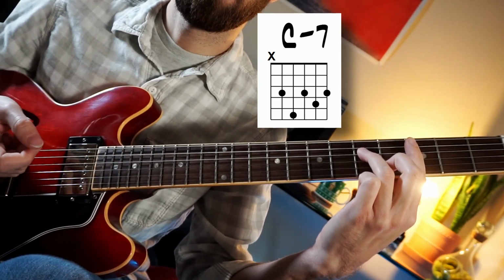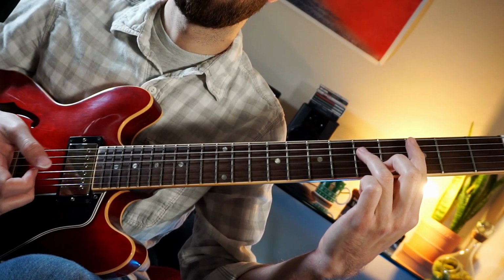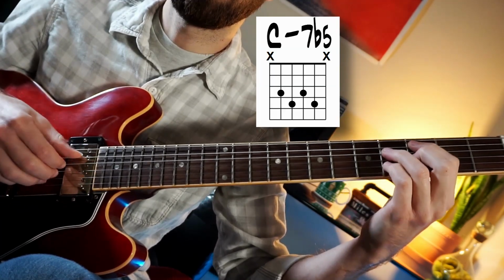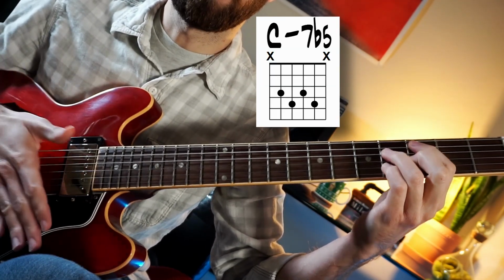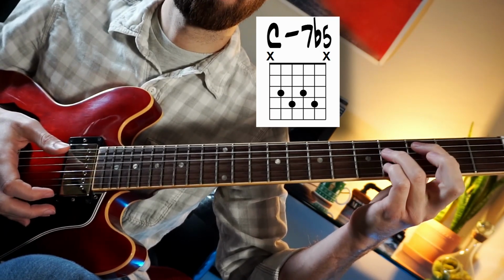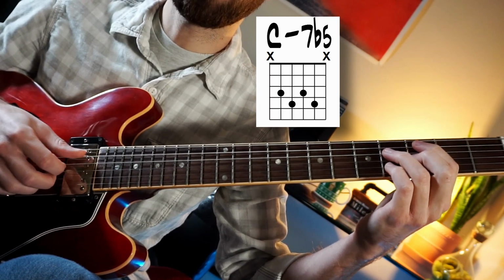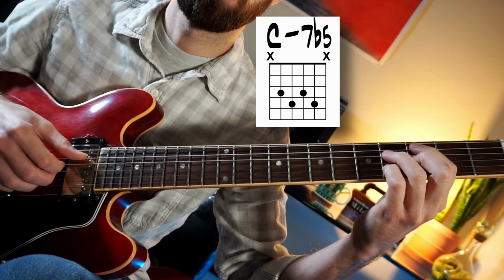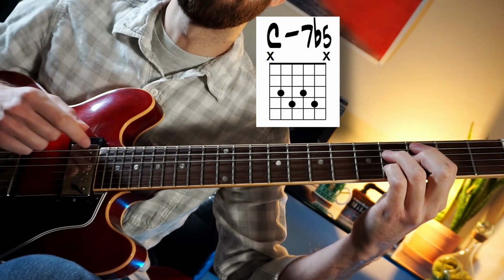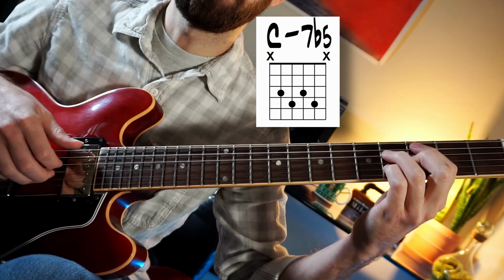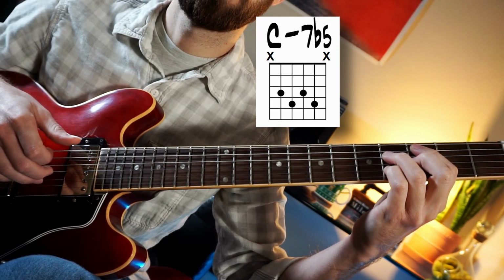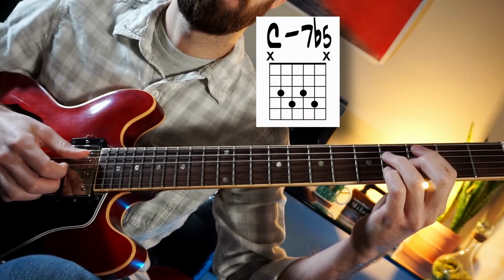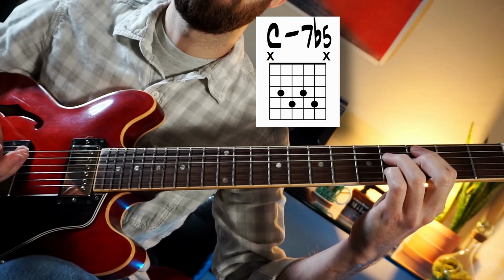Okay, so from there we're going to flatten the 5th, which is the G note. To do that, we're going to take this and slide it back. And I'm going to rearrange my hand. So I'm no longer barring. I'm using index, then my ring, then my middle, and then my pinky. And I'm not playing either E string, okay? So just the middle strings. This is the root, the flattened 5th. This is the flat 7, and this is the minor 3rd. That gives you a minor 7 flat 5. It's also called a half diminished chord.